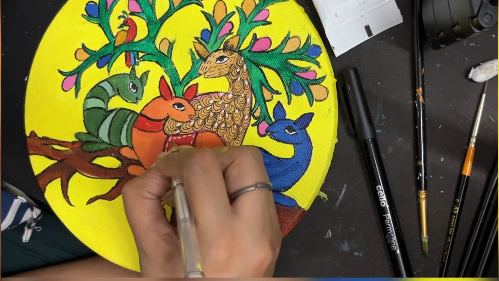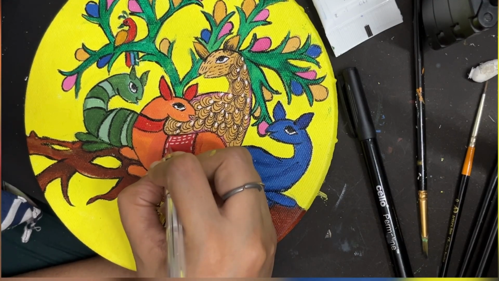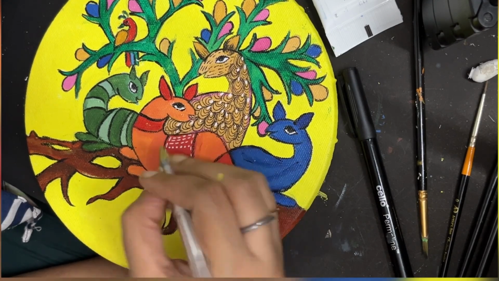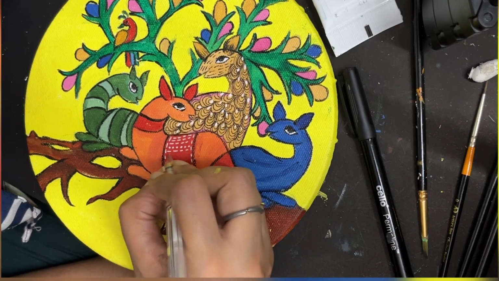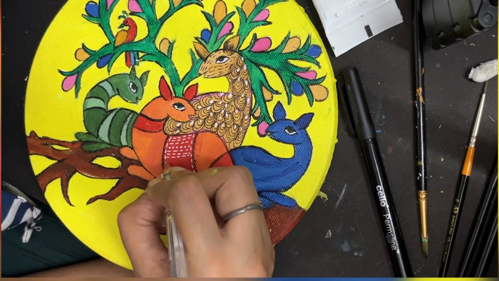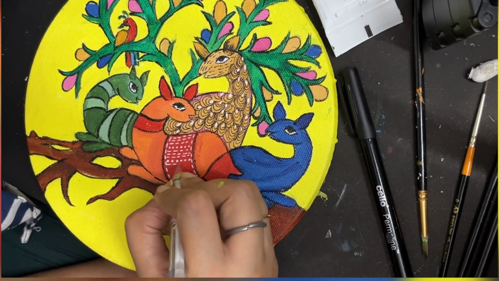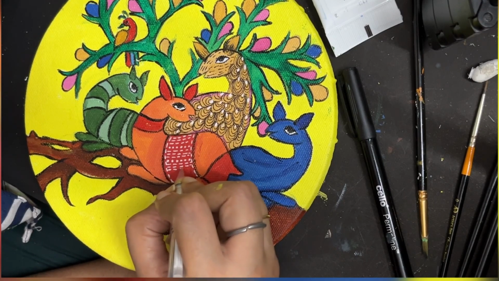So next, the center one. Now you see I am using the white pen and the black marker alternatively to make different designs. Now you can do layerings of lighter color on it, then put designs.